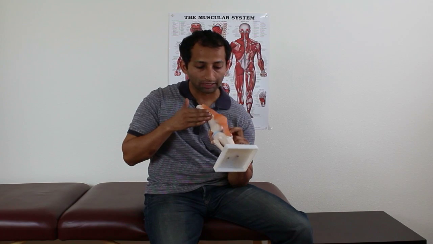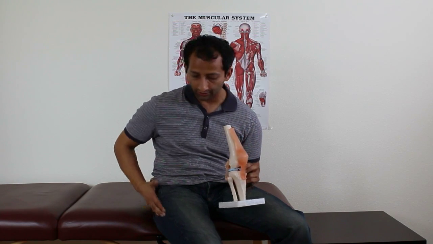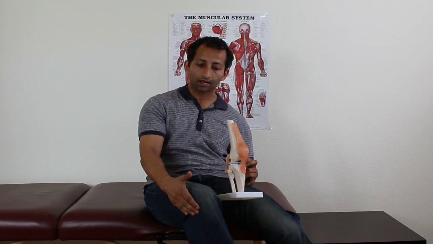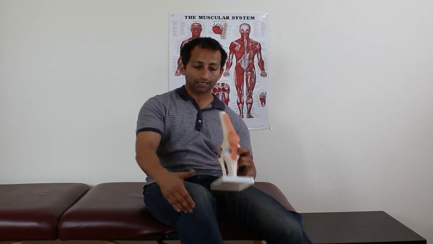Okay, so the IT band is that thick band that goes along the outside of your thigh. This is that thick band going on the outside of my thigh. It's coming below the knee and attaching on the upper part of your tibia, which is your shin bone right here. But you do have fibers of the IT band attaching on the outside of your kneecap too.